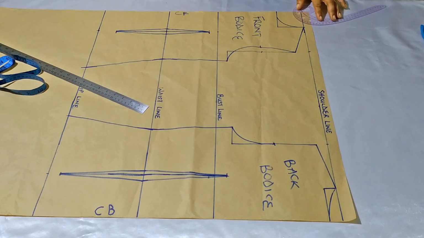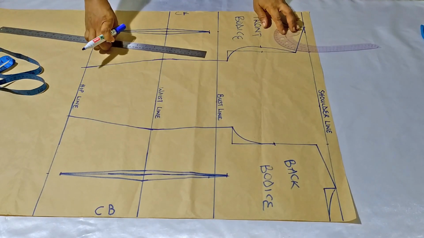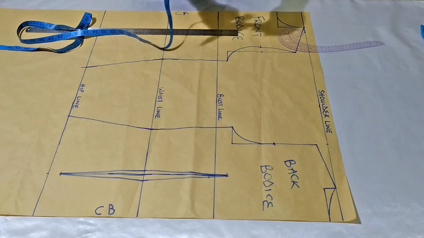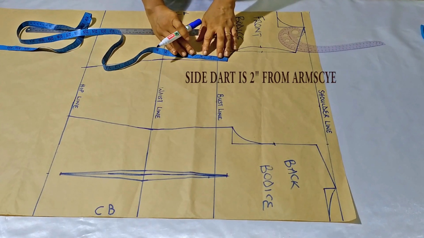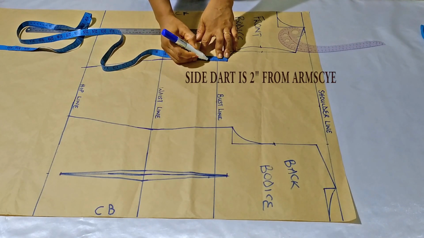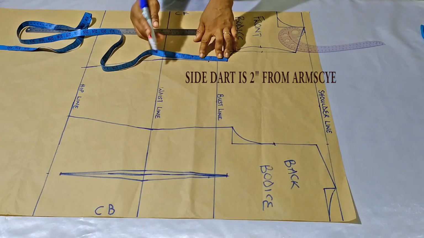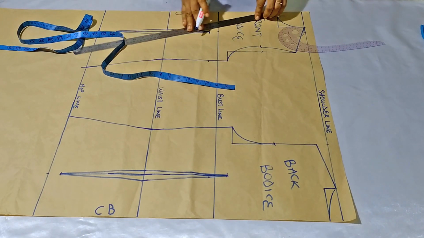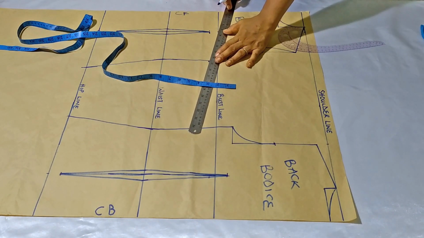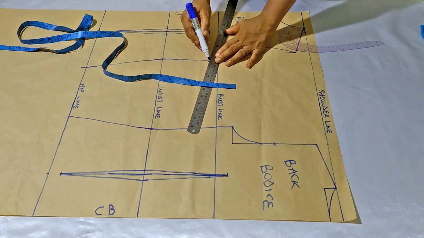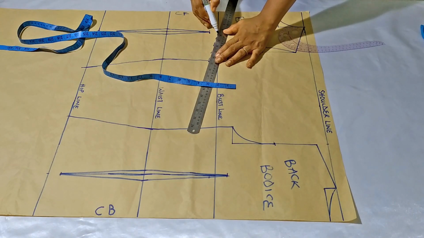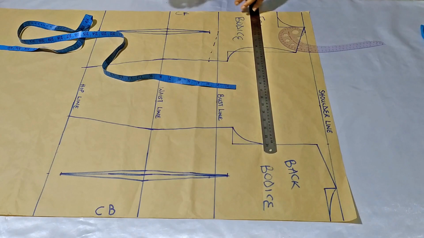Proceeding to the side dart that can aid us when we are drafting our princess cut. The side dart is always 2 inches from the armscye. Place a mark there, and it stops 1 inch before the bust point.